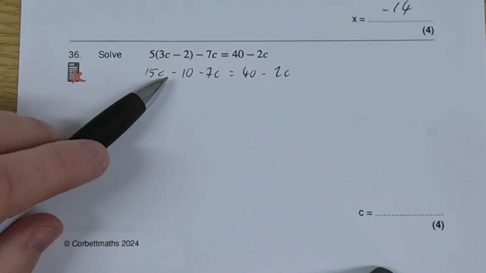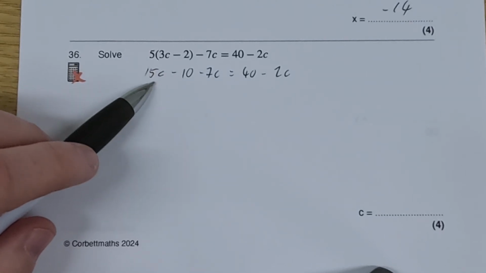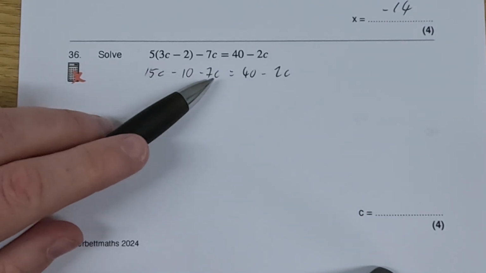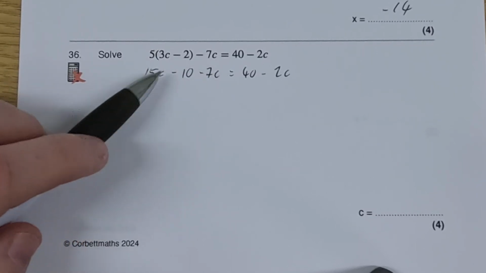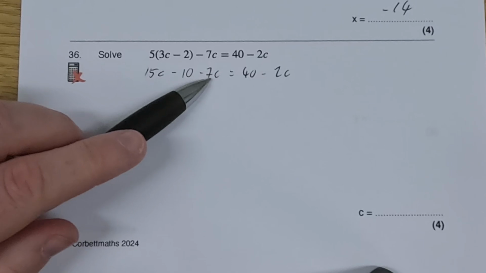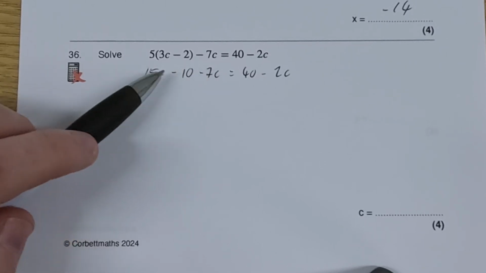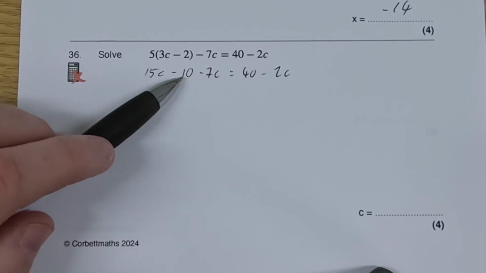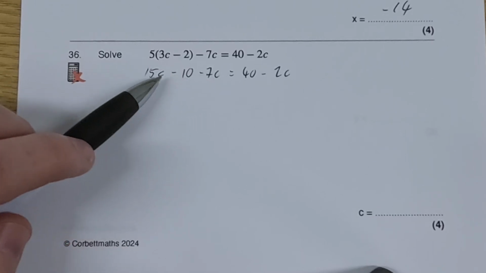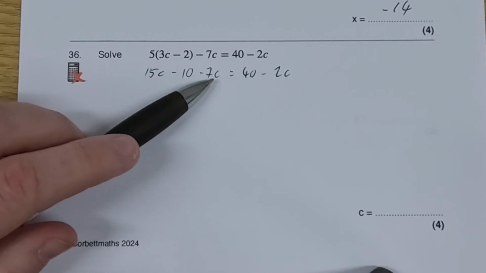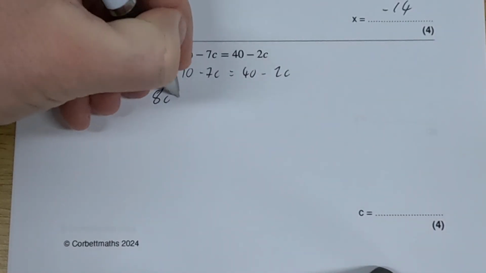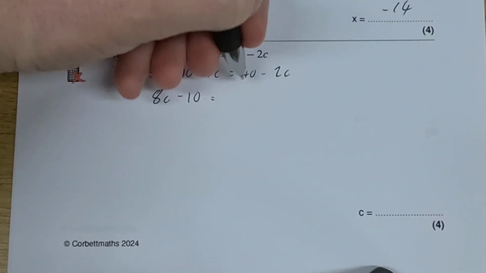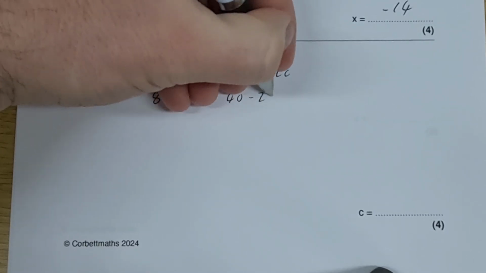We can actually simplify this left-hand side because we've got 15c's, take away 10, take away 7c's. So let's focus on these c's, collecting the like terms. 15c's, take away 7c's is 8c's. So instead of writing 15c's, take away 10, take away 7c's, I'm just going to write 8c's, take away 10. So I'm going to take the 7c's away from the 15c's. So we get 8c's, take away 10, equals, and then the right-hand side will be 40 minus 2c.